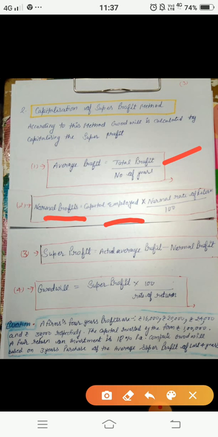Capital employed multiplied by normal rate of return divided by 100. It is also easy. The third is super profit. Super profit is the difference between actual average minus normal, meaning what we have actually earned and what other firms normally earn. The difference between both is the super profit.